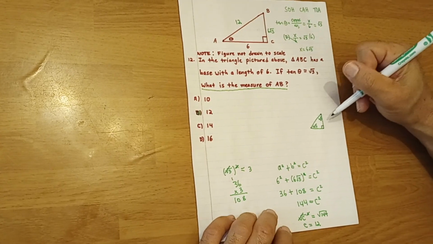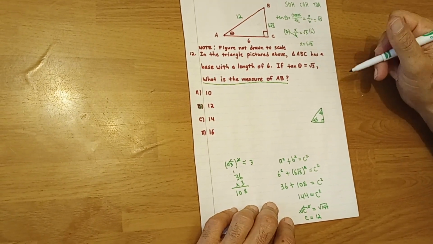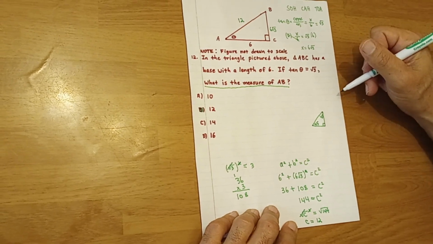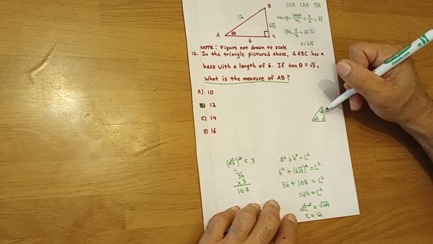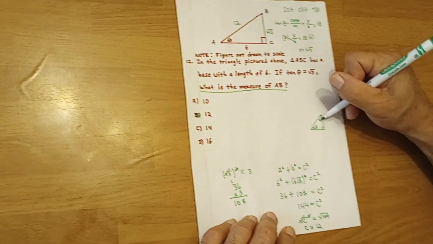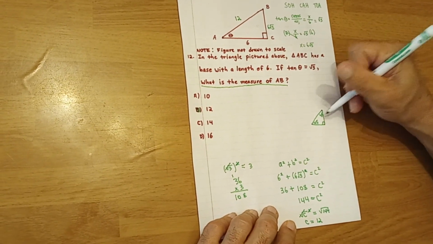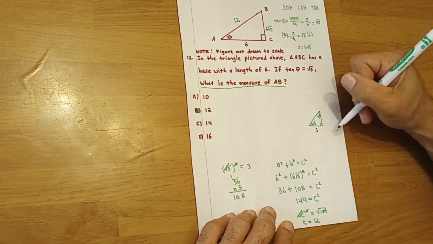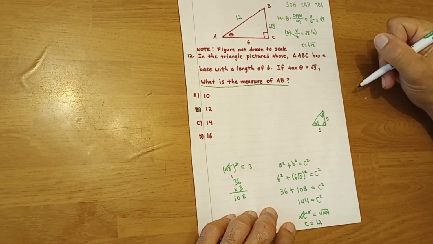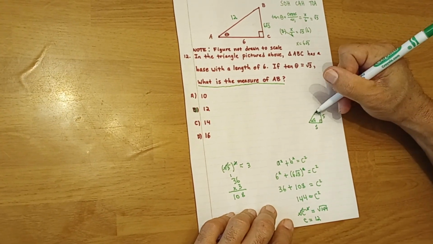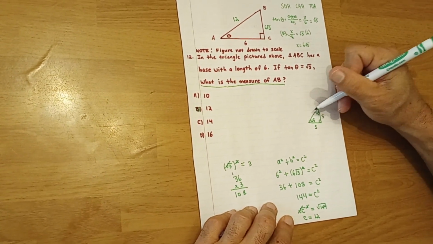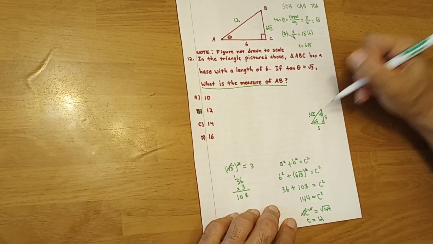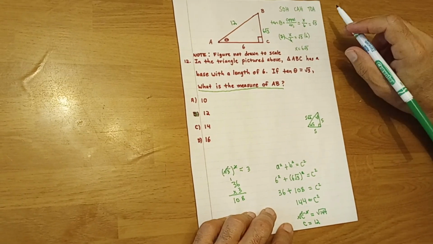Whenever we have a 45, 45, 90 triangle, the sides exist in a very specific proportion. You probably remember that equal sides will exist opposite equal angles. Since this is 45 and this is 45, whatever this side is also what this side is. Then the hypotenuse is always going to be equal to the side times the square root of 2. That again is not related to this.